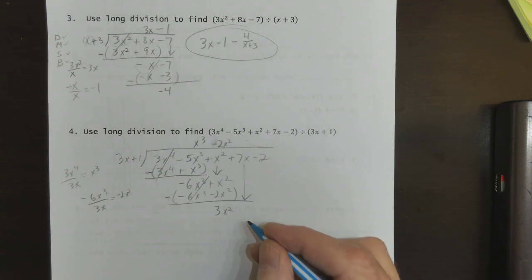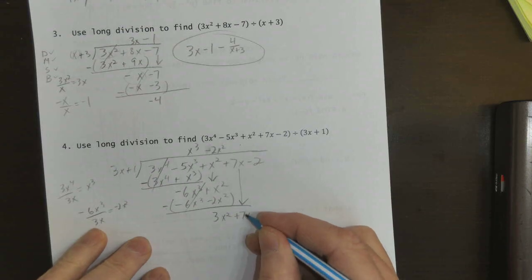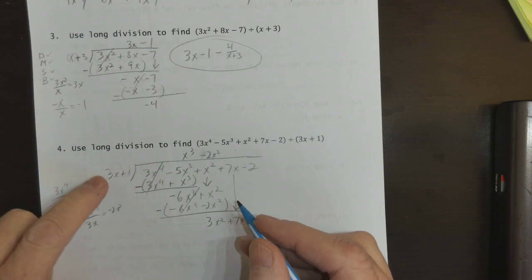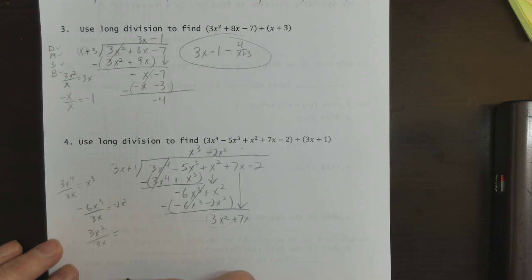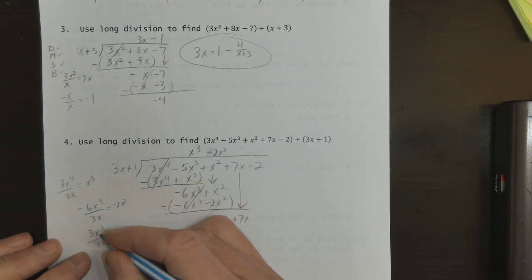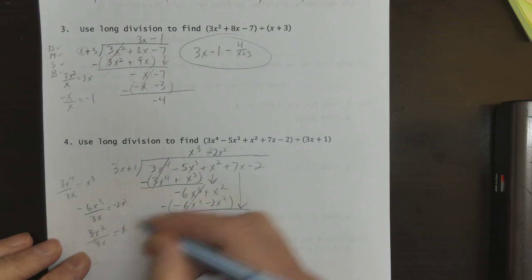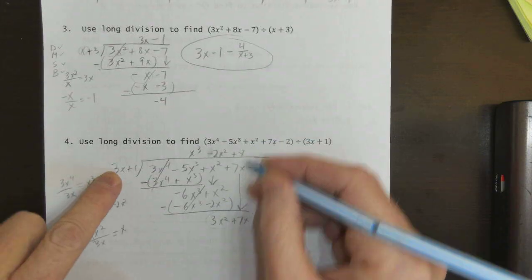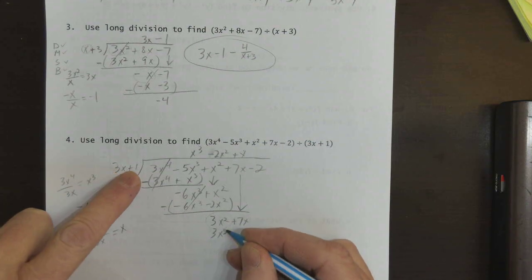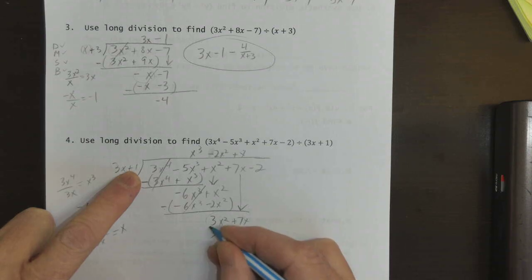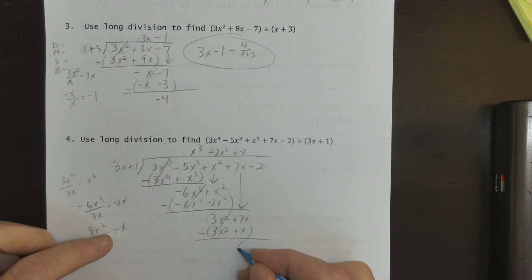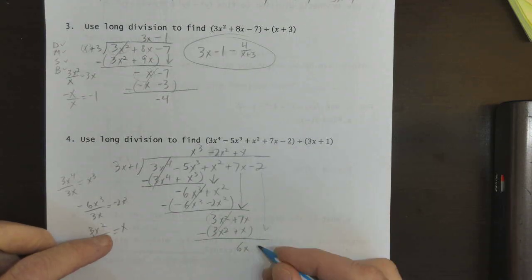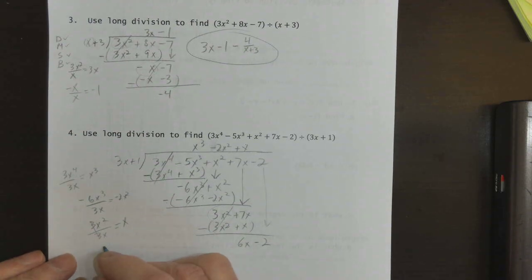I'm going to bring down plus 7x. I'm going to divide 3x squared divided by 3x. The 3's cancel. That's just x. So let's go plus x here. And that gives me 3x squared here, plus x here, where I will subtract. 7x minus 1x is 6x. Bring this down, that's minus 2.